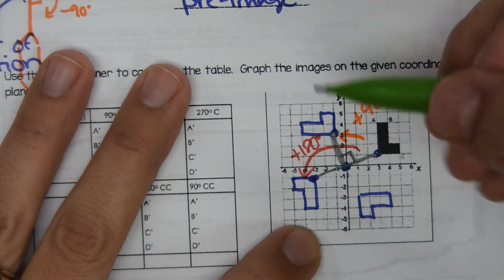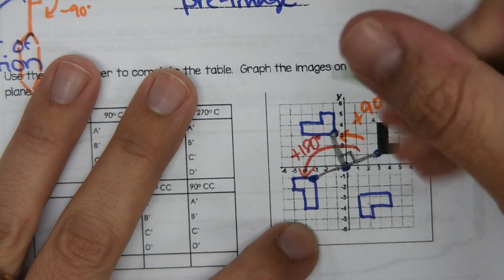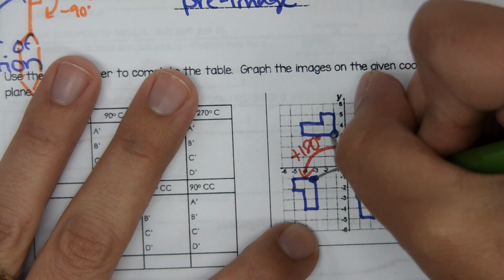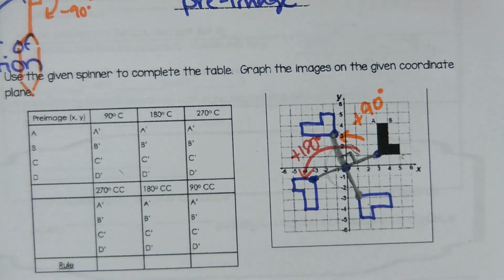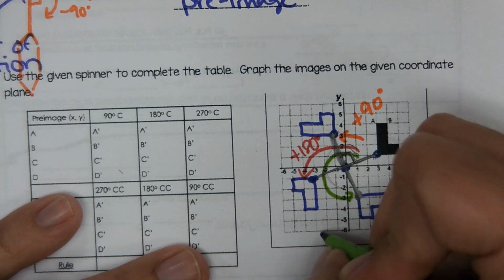And then the next one is a 270-degree rotation. That would be this one. Again, you can draw a line from this corresponding point to the origin, and it should make a 270-degree angle here. So it would be from here, 270 degrees.